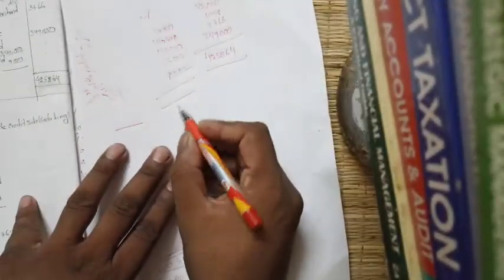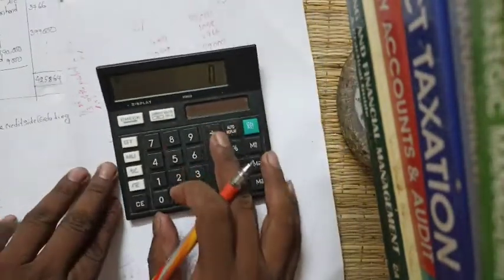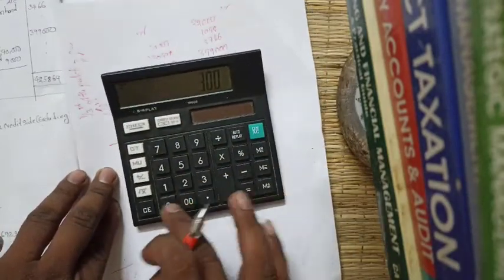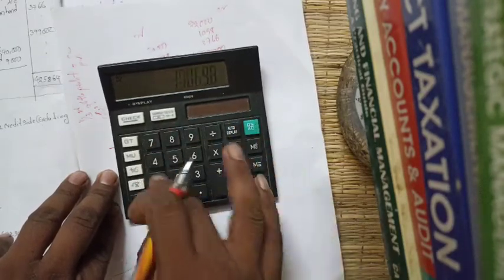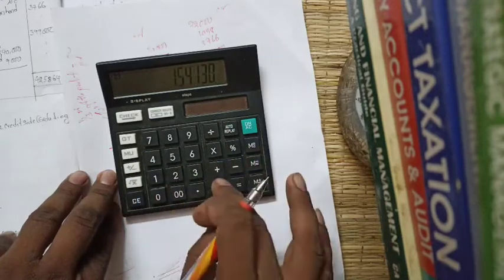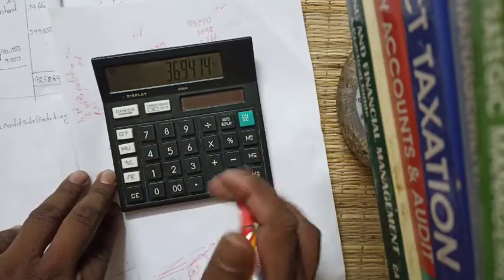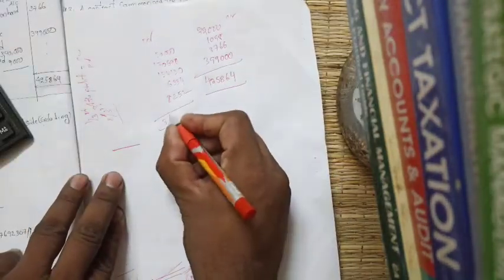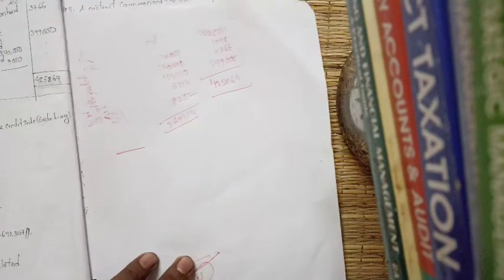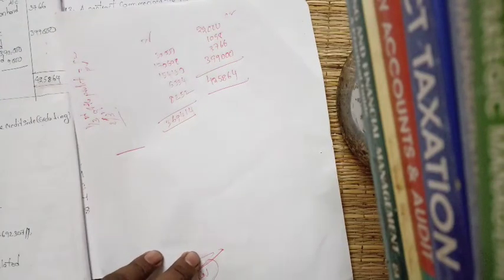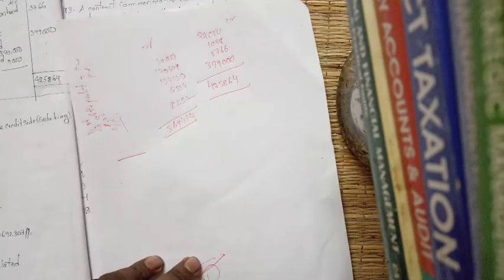So for the profit and loss account, we calculate the total. You can calculate it yourself. So 30,000 plus 1,70,698 plus 1,54,130 plus 634 plus 8,252, that is the total we have, 3,69,414. So 3,94,060. Now we need to find out the degree of completion after the end of the year.